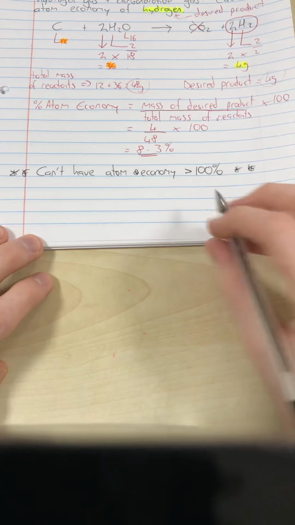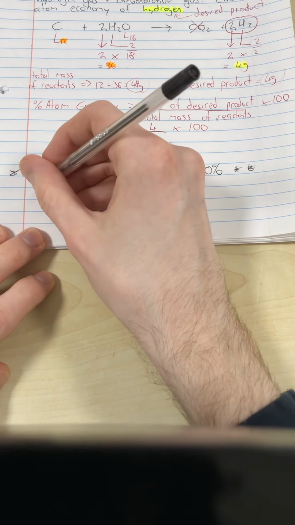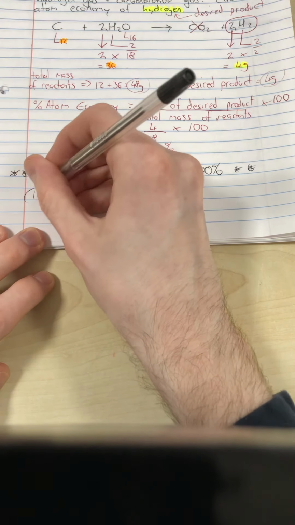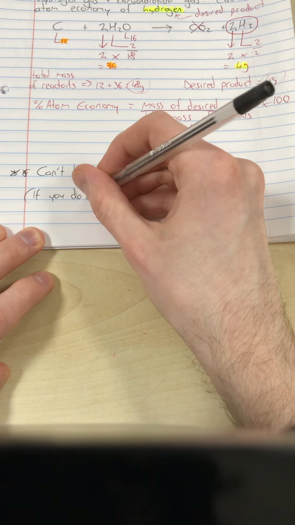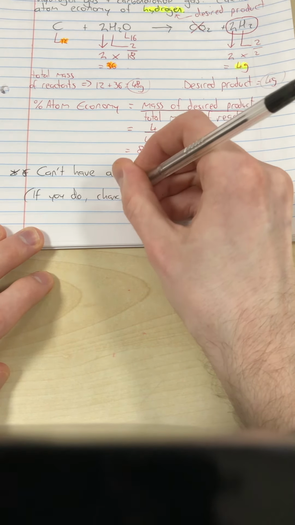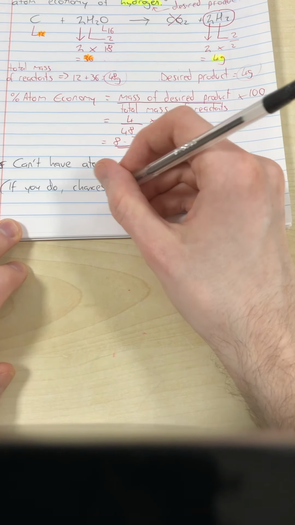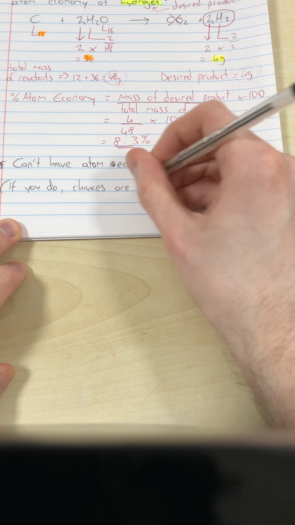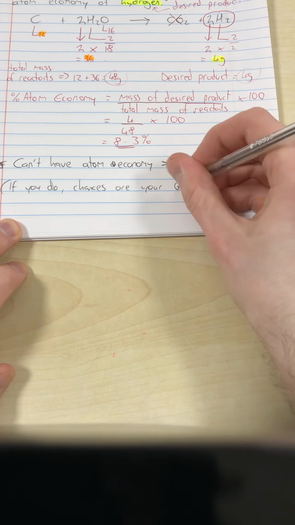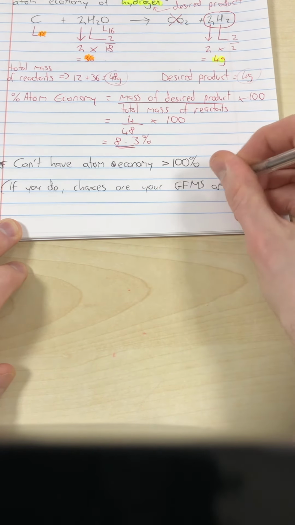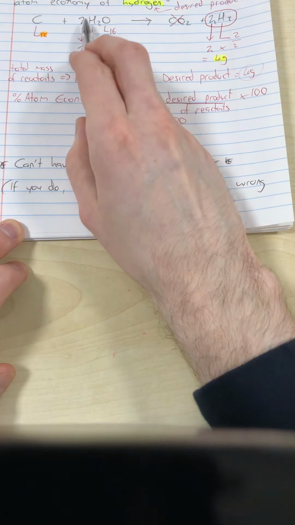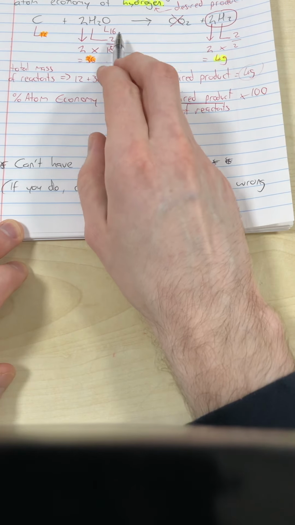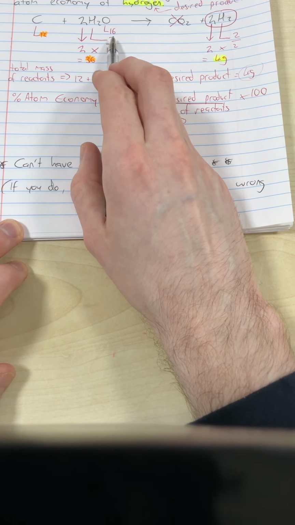If you get an atom economy over 100%, chances are you've made one of two mistakes. Chances are your GFMs are wrong. So you might have forgotten to multiply by the number of moles, or you might have said oxygen was 20 or something like that.